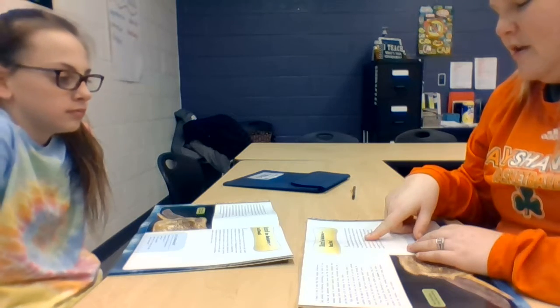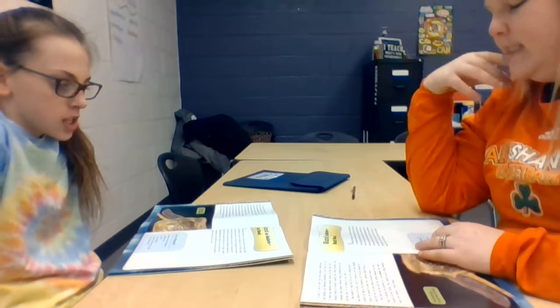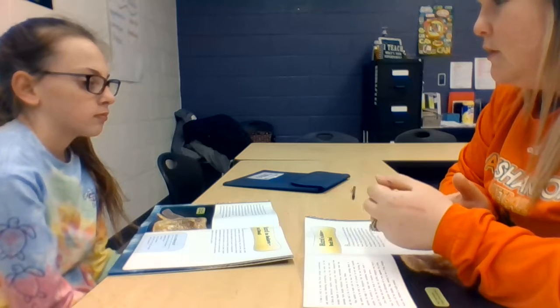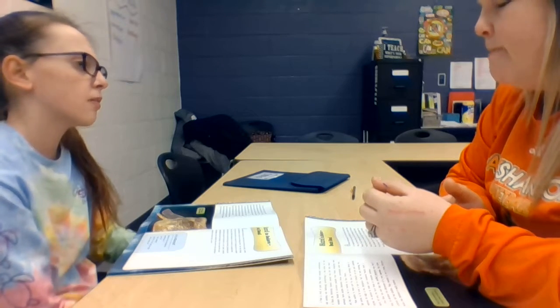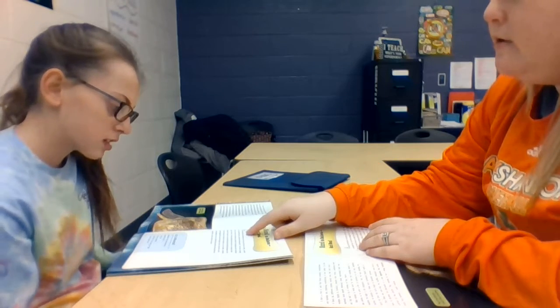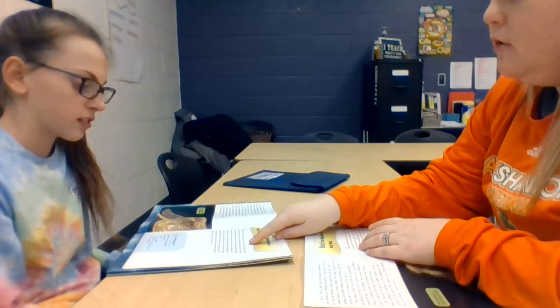Okay, so why did the scientists have a hard time finding the platypuses? Because it was only in Australia. Okay, but even though they went to Australia, it was still hard to find. Do you remember why? Because there were all these other animals. Look in the first sentence again. Can you reread that for me? Because the platypus is very shy and it hunts at night.